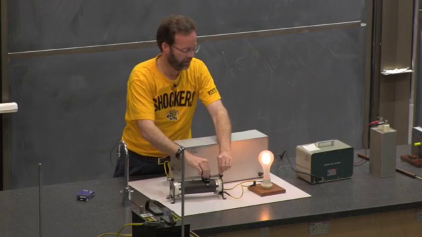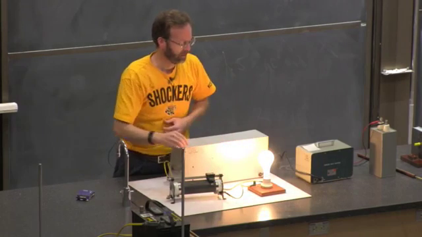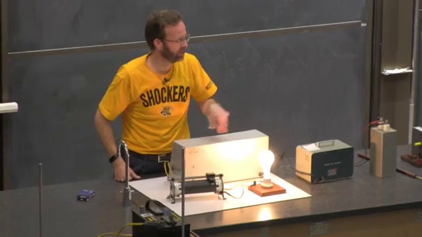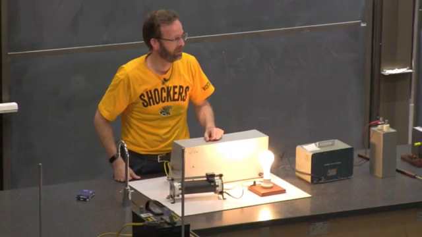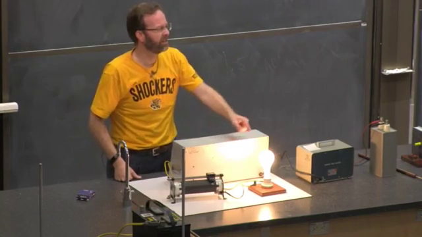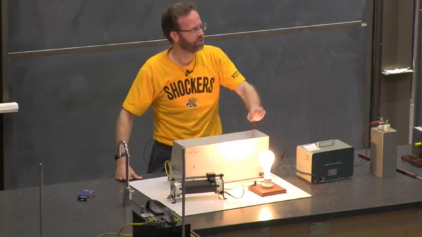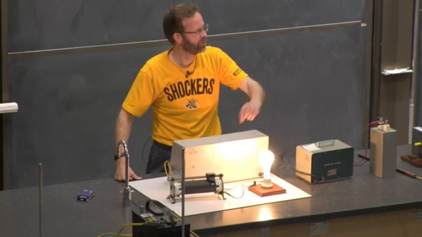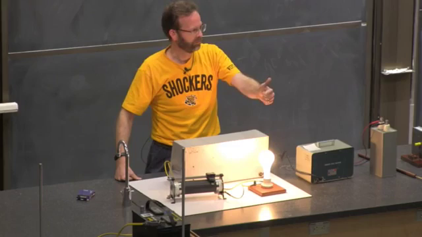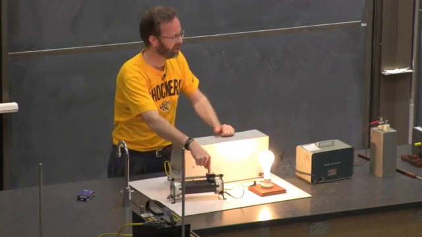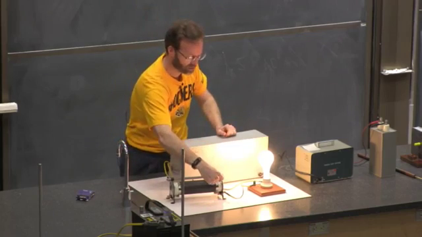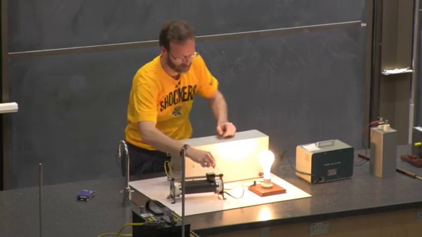Okay, ready? What do you think happened to the current flowing, the charge flowing, in this circuit? Yeah, it increased. It got brighter. It delivered more energy. Each charge had more energy. More energy per charge was delivered to the light bulb. So the current went up. So I must have done what to the resistance? Decreased it. Yeah, it's going through fewer turns. Let's make it go through more turns.